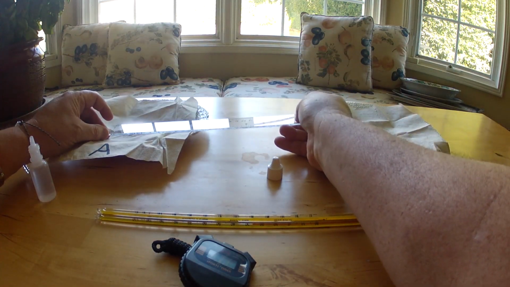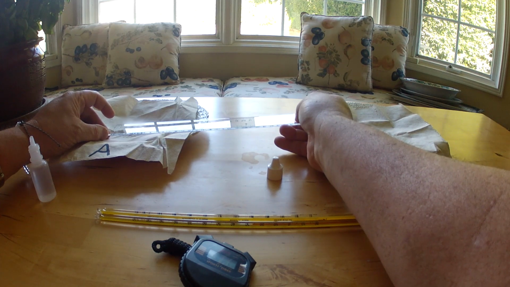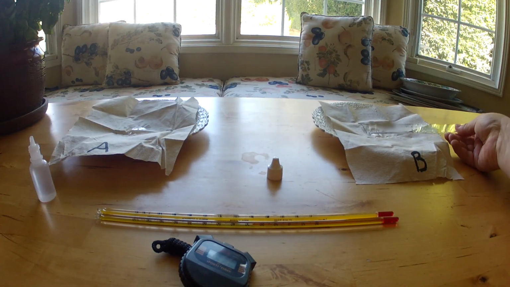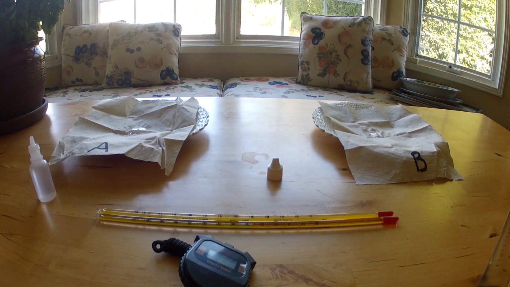A measures at 5 centimeters. B measures at 4.5 centimeters.